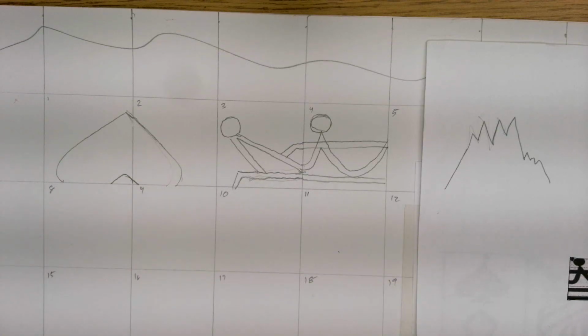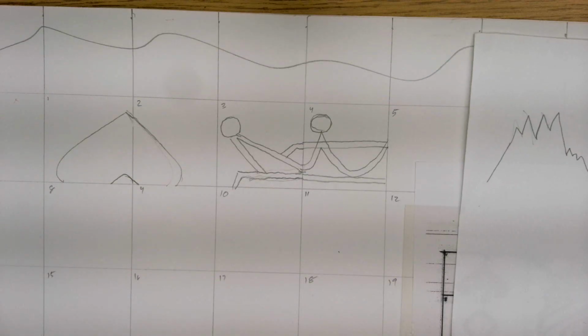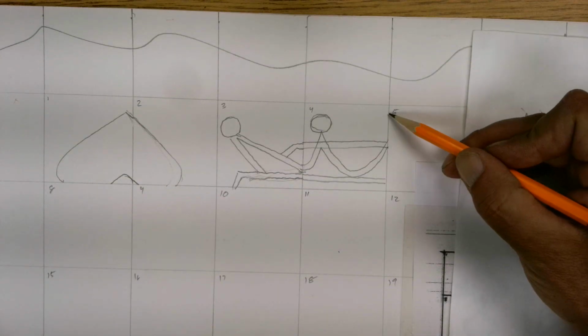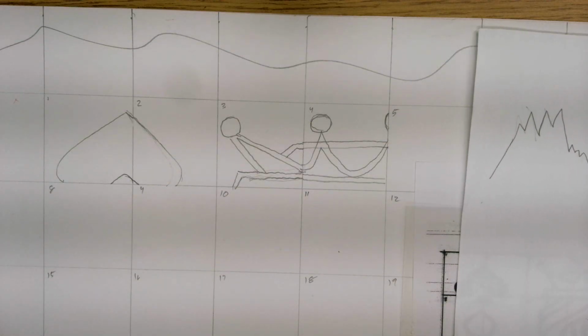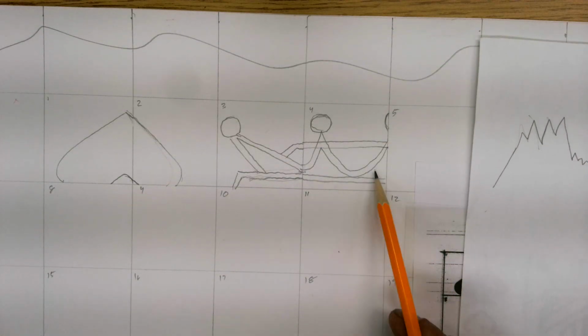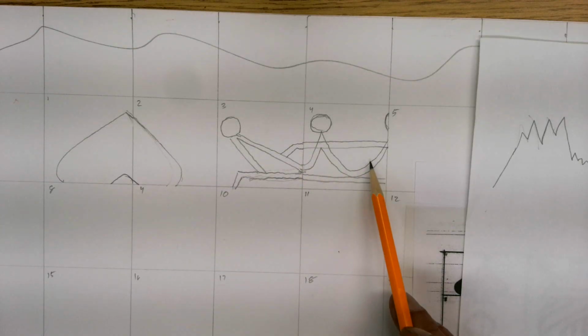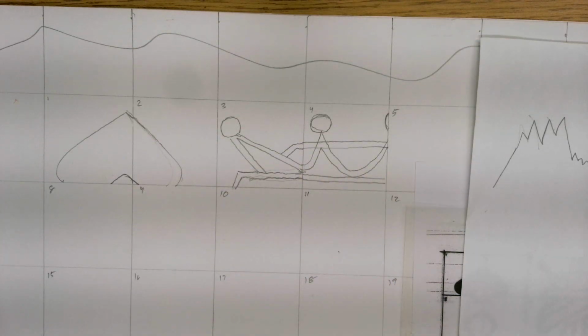So hopefully you're getting the idea that as you move along, okay, I missed a spot. There's part of an oval right there for the crown. So as you move along, just make sure that things work together. And that's how you start doing the card.